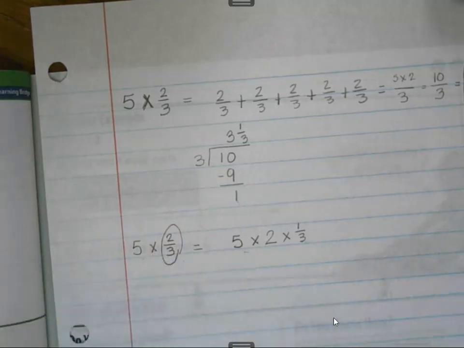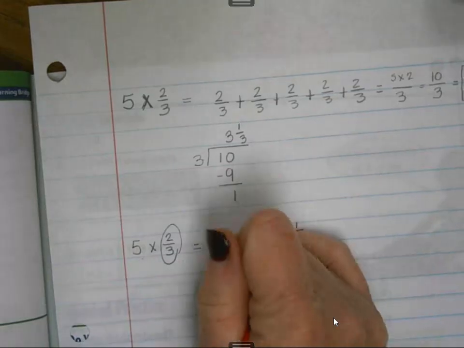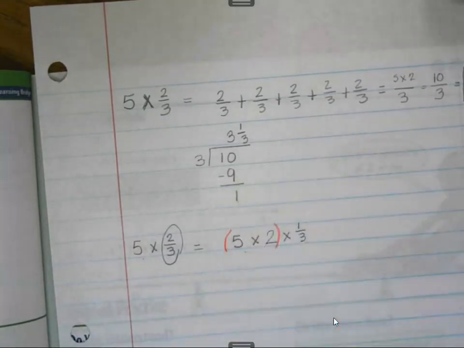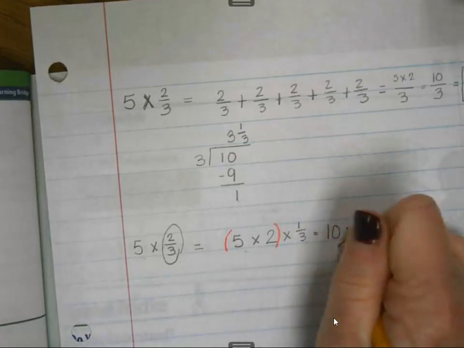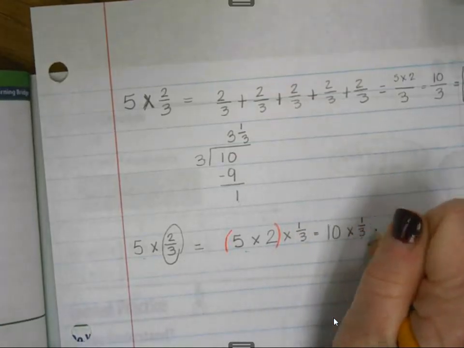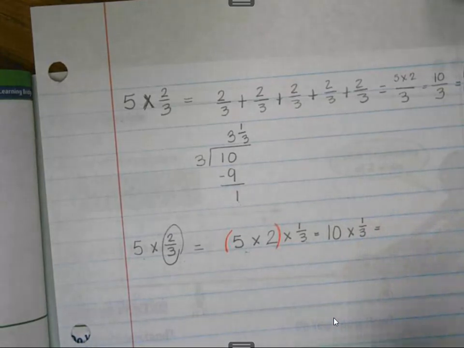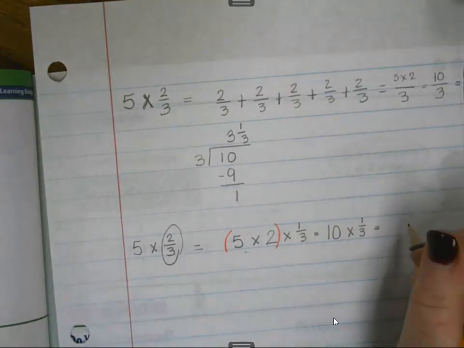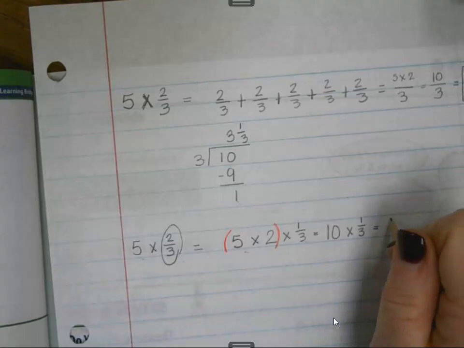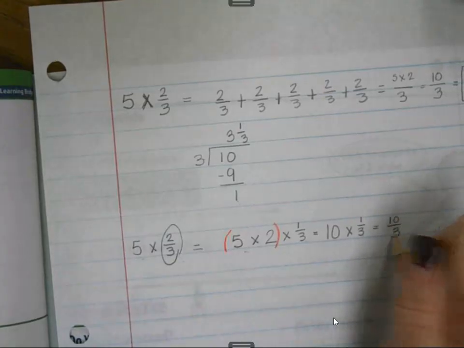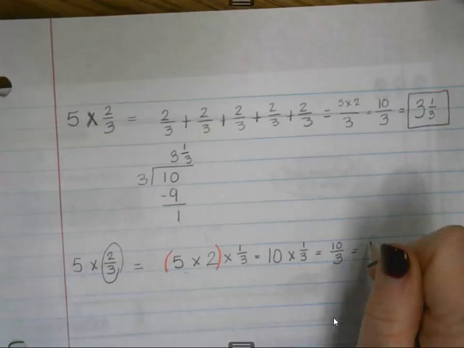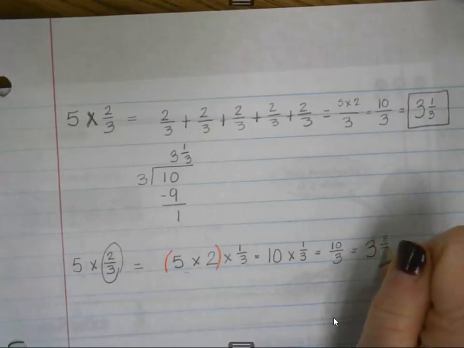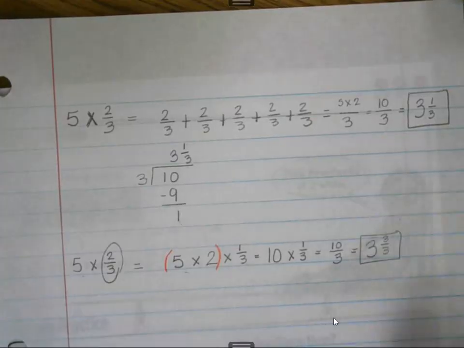Why we want to do this is because we can then take what we know about the associative property and move the groupings here and multiply the whole numbers, and we get 10 times 1/3, and that's simply 1/3 added to itself 10 times, which would be 10/3. Okay, and again, we've already converted it up here to a mixed number, so 3 1/3. Same solution, obviously, because it's the same problem.